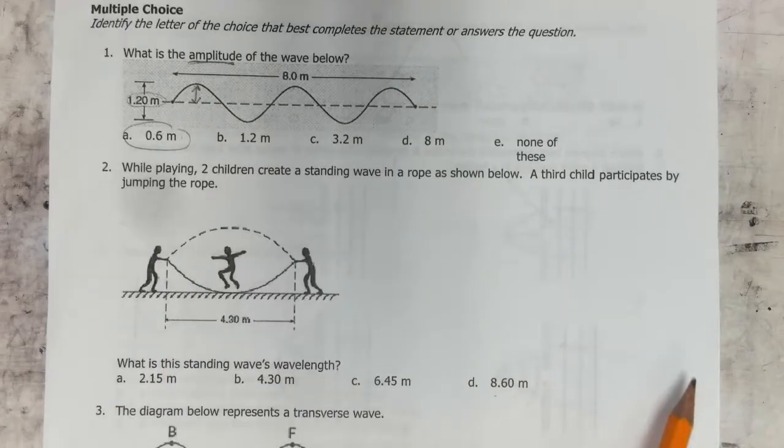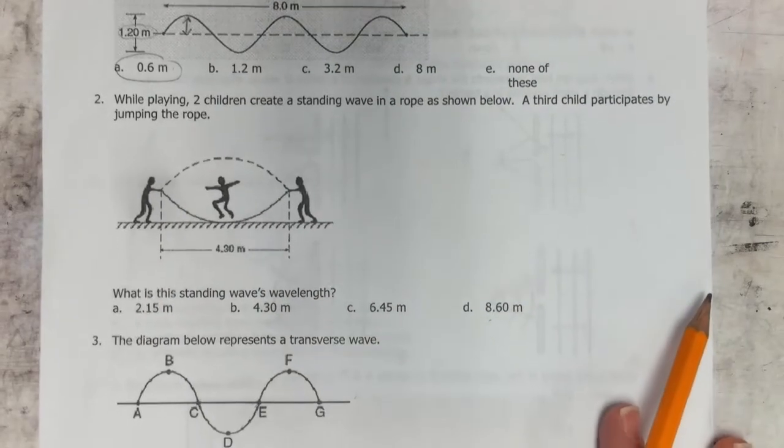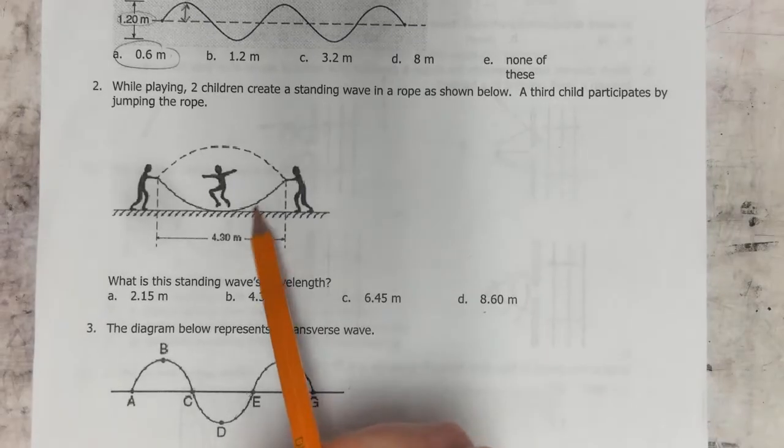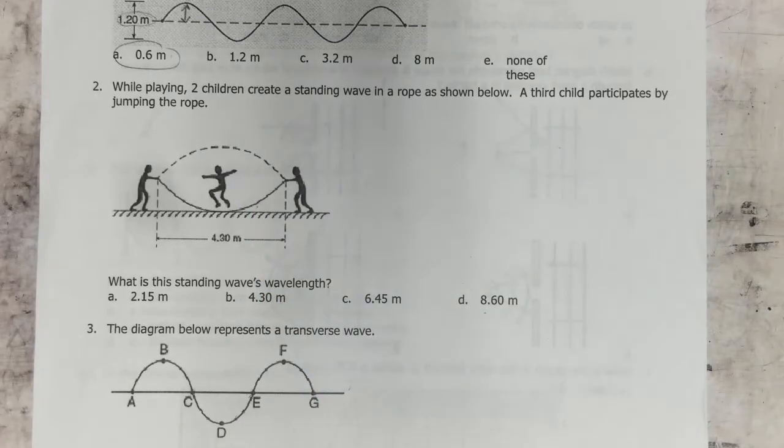Number 2 on Form A is about 2 children playing jump rope. So you're looking for this image right here. And it says, while playing, 2 children create a standing wave in a rope as shown below. A third child participates by jumping the rope. What is this standing wave's wavelength?